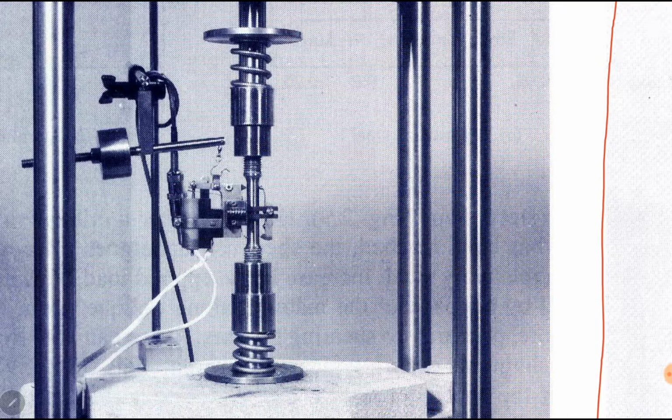This is theoretically correct. Okay, so this value of 30 KSI, where the SN curve got flat horizontally, this 30 KSI is the endurance limit or fatigue limit for the steel 1020 HR. Below the endurance limit, the material will never fail at any number of loading cycles.